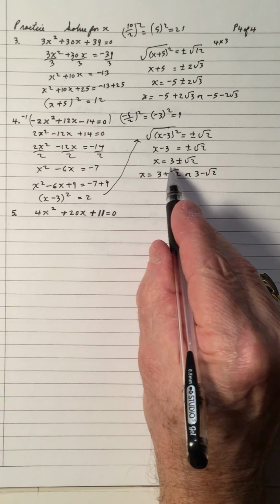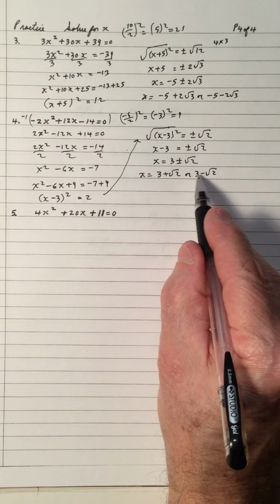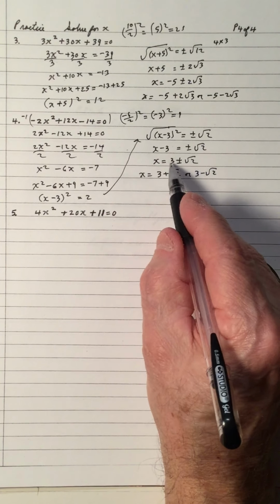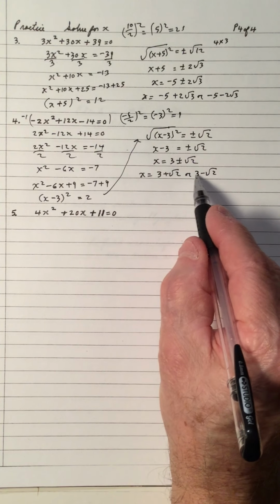Check with your teacher if this answer is okay, knowing that they're both like this. But again, this is what I have when I move it over, but I like to write it out as these two answers.